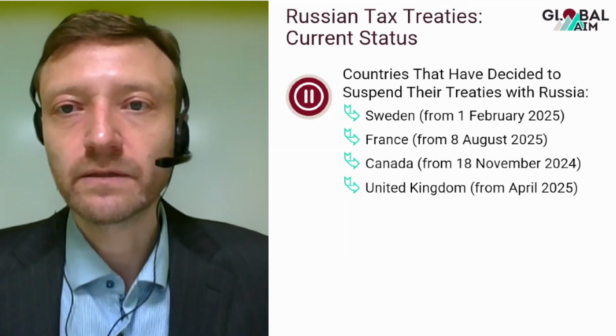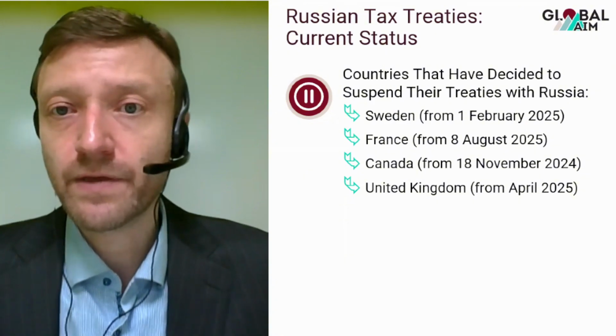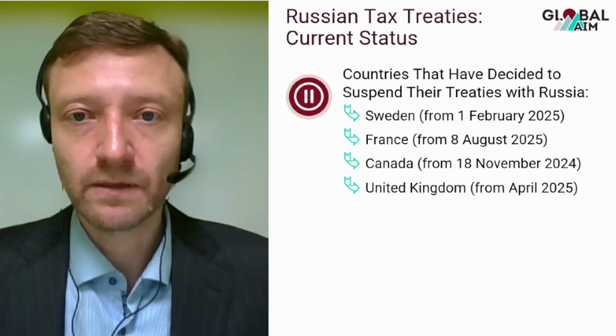Over the last few months, we've seen more countries suspend their double tax treaties with Russia. For example, Sweden, starting from February this year, suspended its double tax treaty with Russia. The same was done by France, and it is going to be suspended from the 8th of August this year. Canada decided to suspend the tax treaty with Russia from its side starting November last year. And the United Kingdom suspended the double tax treaty with Russia from April 2025.